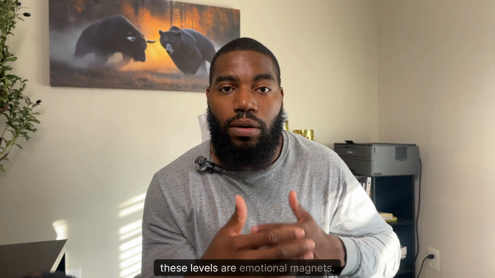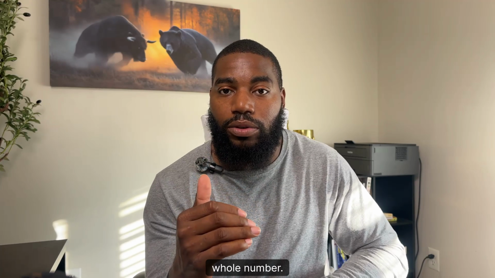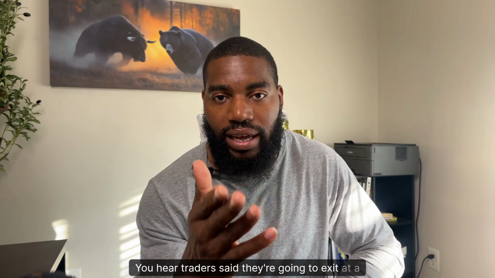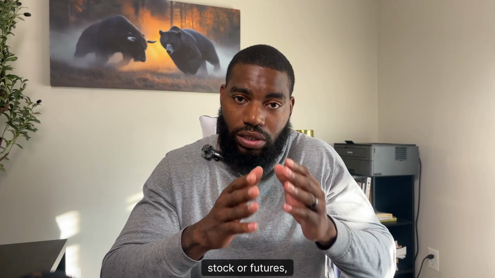SPY doesn't respect your feelings, but it does respect psychological levels. These levels are emotional magnets. You hear traders say they're going to enter at a whole number. You hear traders say they're going to exit at a whole number. These are emotional levels and magnets that we're going to be able to take advantage of. So no matter if you trade options, stock, or futures, this works.